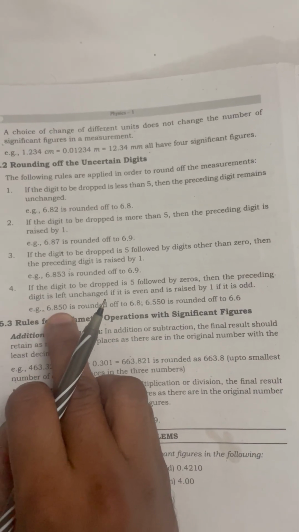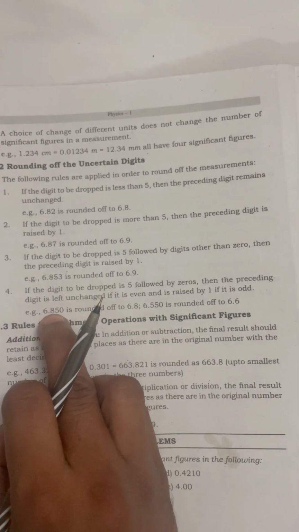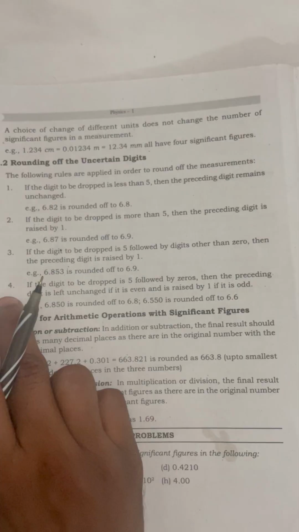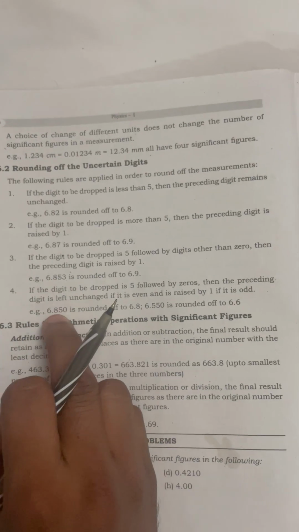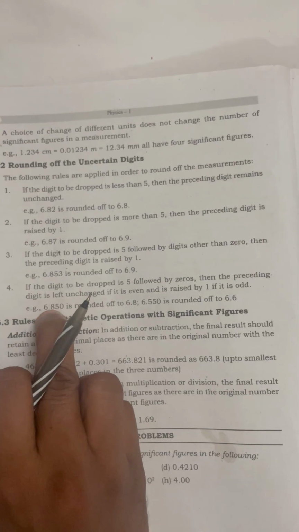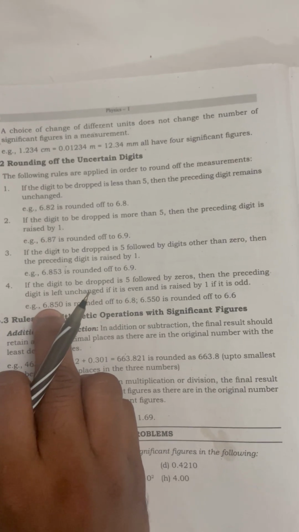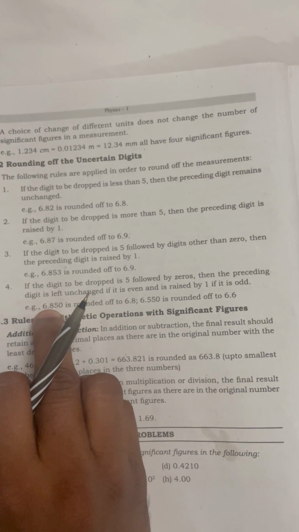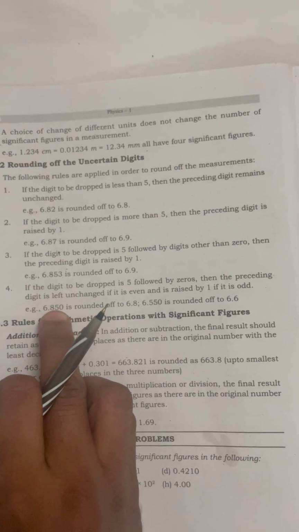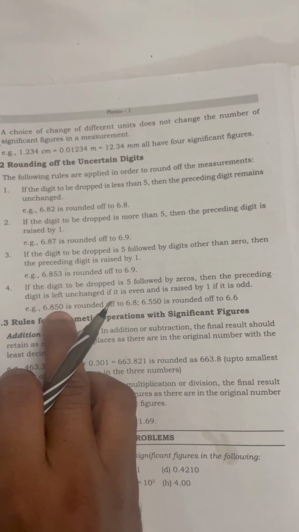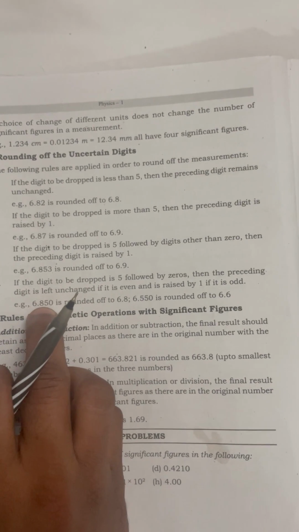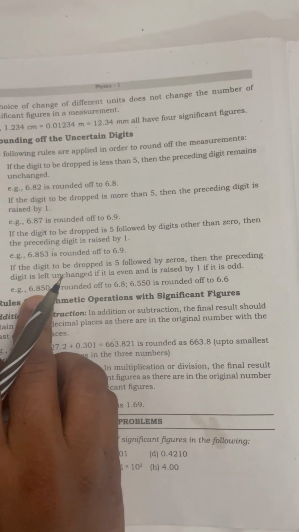6.850 is the number, so the 5 is the digit that will be dropped. The right side of the 5 is 0, so we can use the fourth rule. Then the left side of the 5 is 8. If the 8, the number left of the 5, is even, we don't change the number, it remains unchanged. If the number left of the 5 is odd, we add 1 to that number. We can look at the example by using paper.